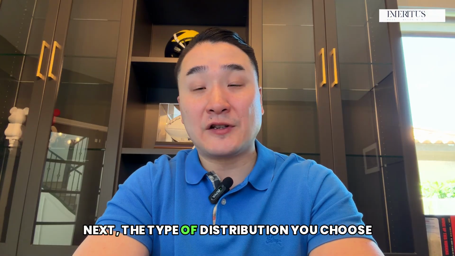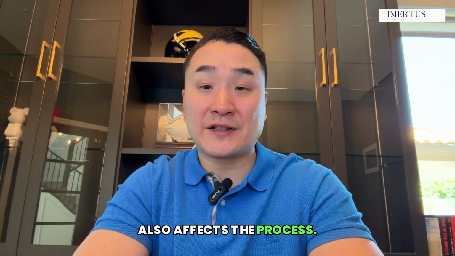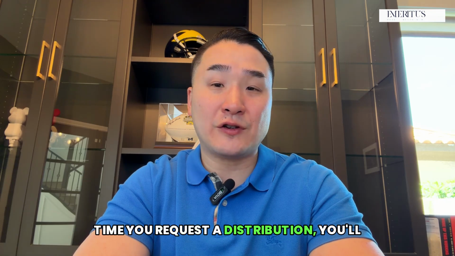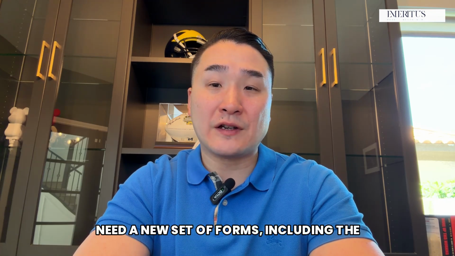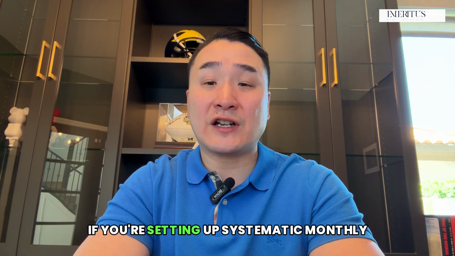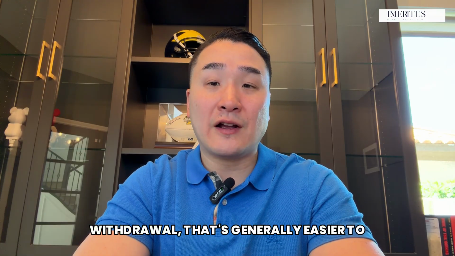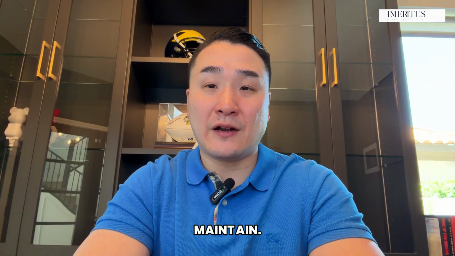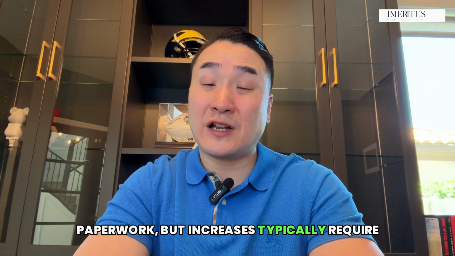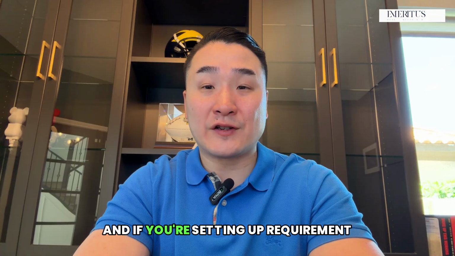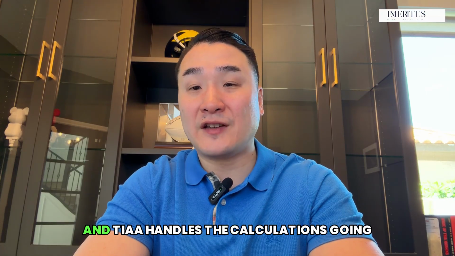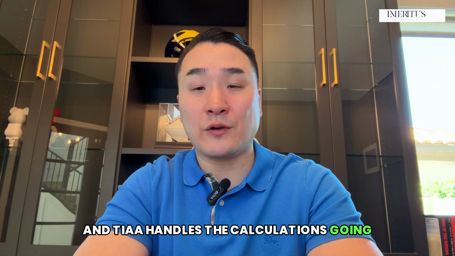Next, the type of distribution you choose also affects the process. If you're doing a one-time withdrawal, every time you request a distribution, you'll need a new set of forms, including the spousal waiver and notarization, if applicable. If you're setting up systematic monthly withdrawals, that's generally easier to maintain. Decreases can often be done without new paperwork, but increases typically require new forms. And if you're setting up required minimum distributions, that's usually a one-time setup, and TIAA handles the calculations going forward.